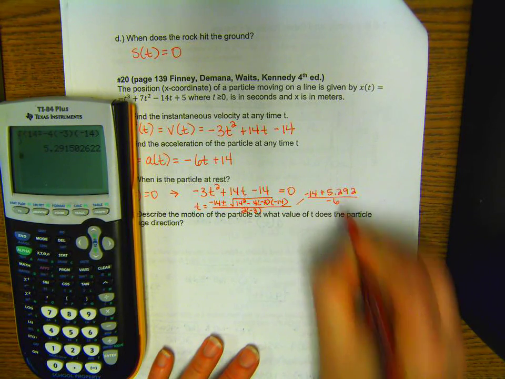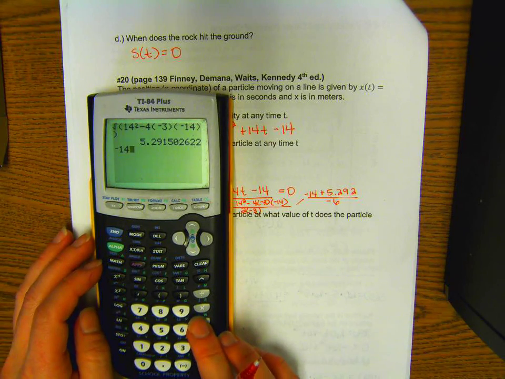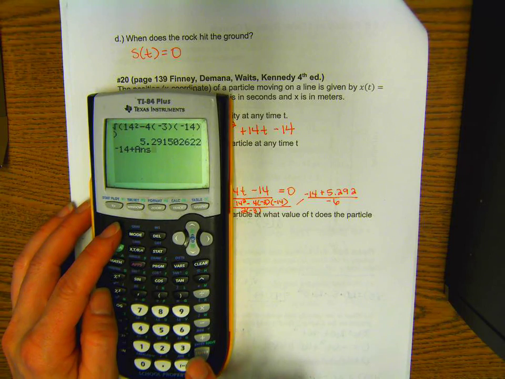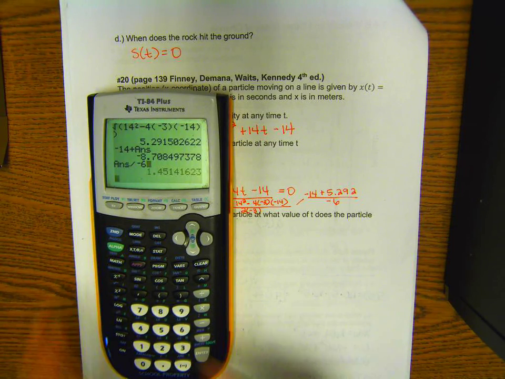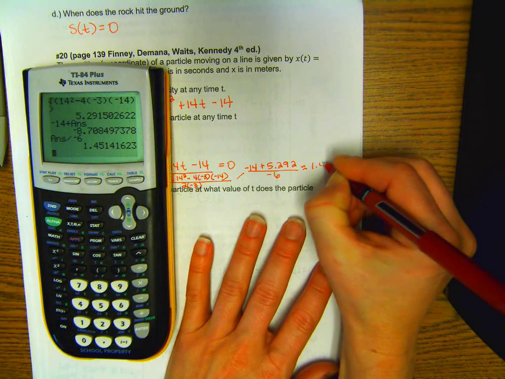So I would do negative 14 plus that answer, divided by negative 6. So for one of them, I get approximately 1.451 seconds.